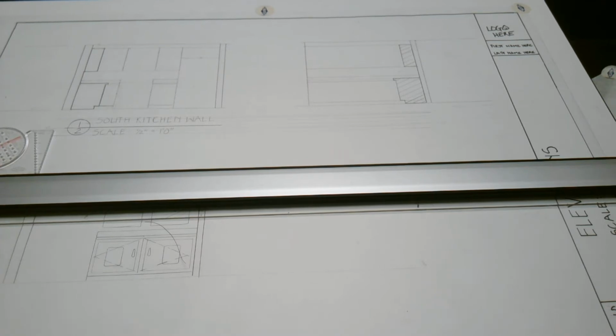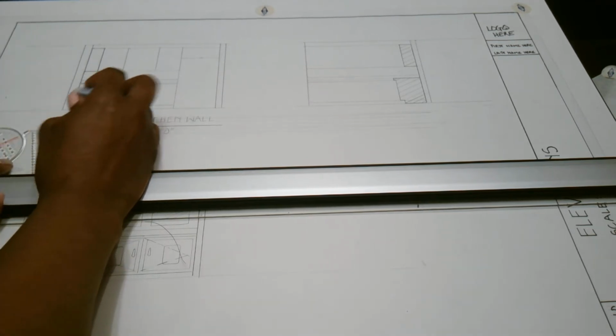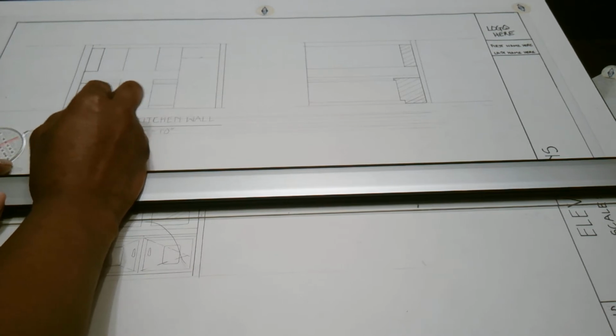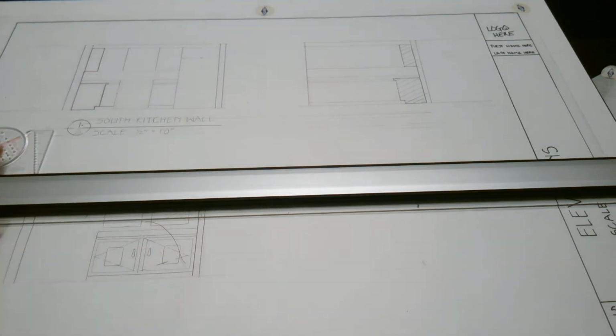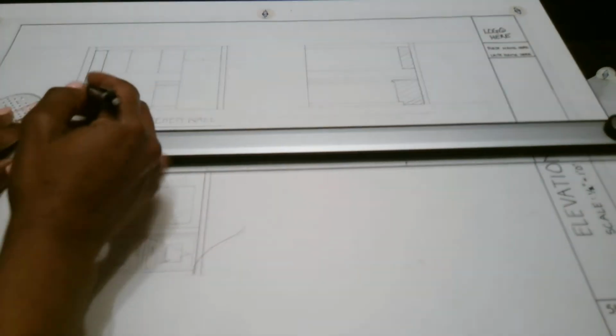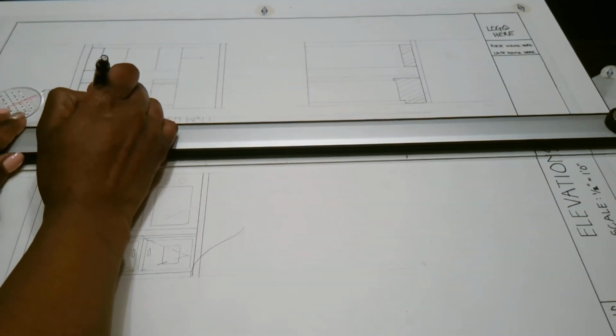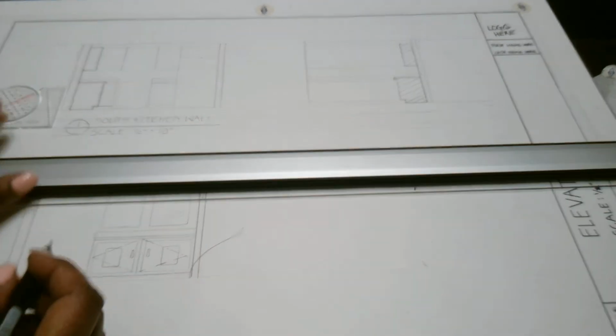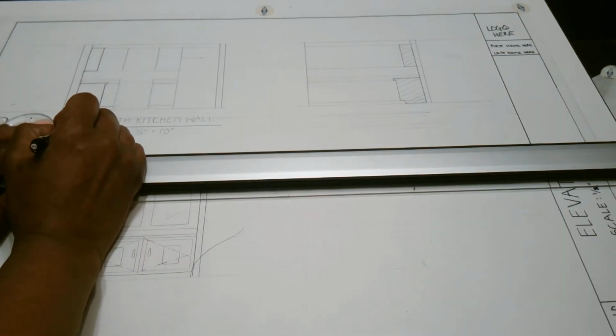Oh, I'm all over the place here. So that is the first document sheet in our construction set that we're creating for this class. No one's perfect. As you can see, I make mistakes as well. So this is drawing number 1, found on page 1.